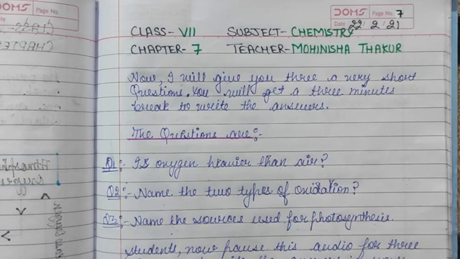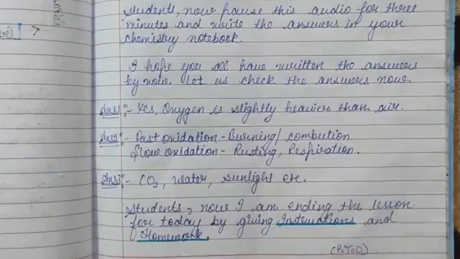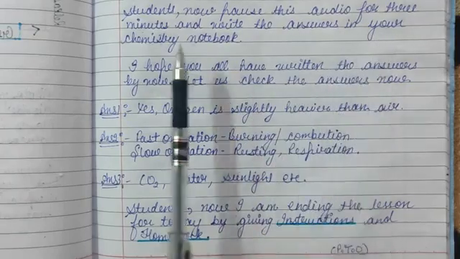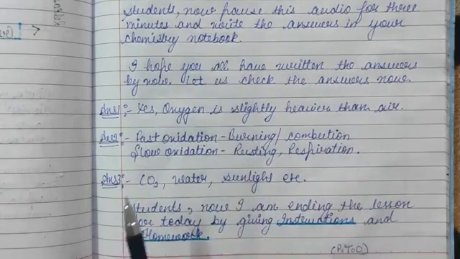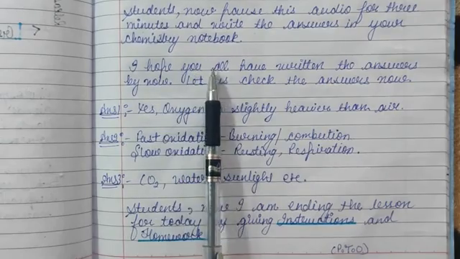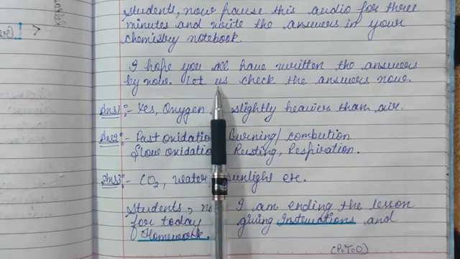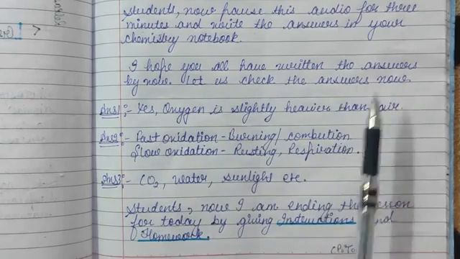Students, now pause this audio for 3 minutes and write the answers in your chemistry notebook. I hope you all have written the answers by now. Let us check the answers now.